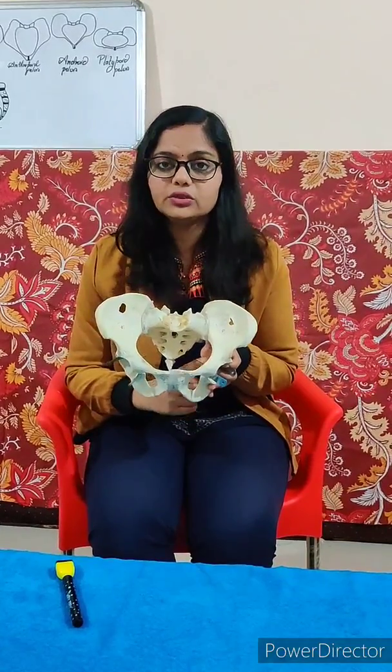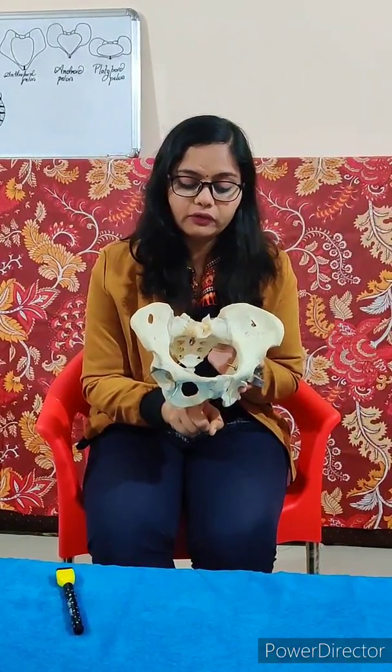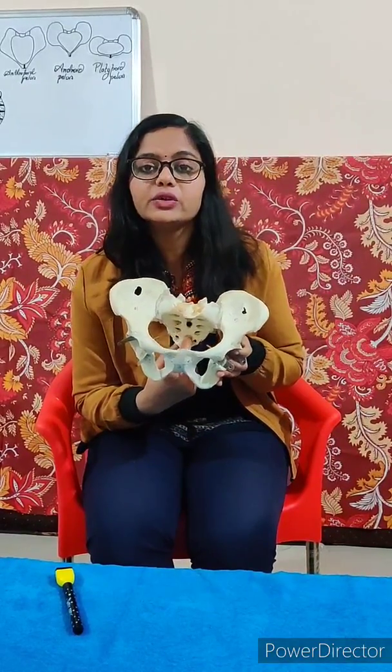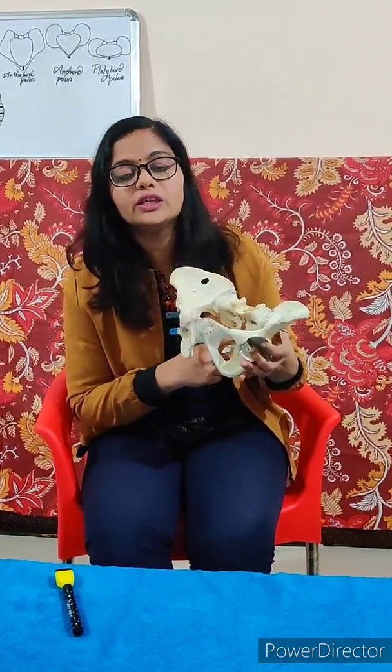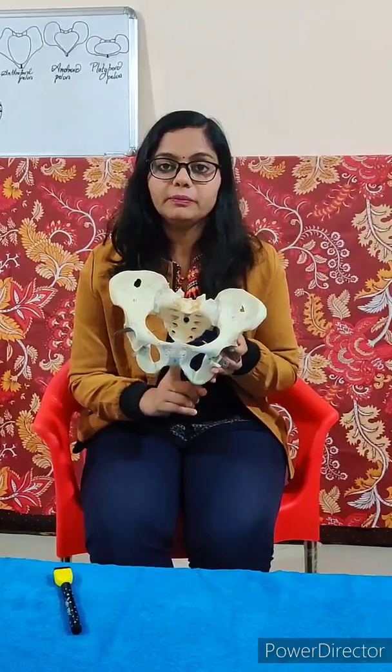A plane is a horizontal area which joins points over any surface. The plane passes from the most prominent part of the inner surface of the pubic symphysis, and posteriorly it extends to the junction of the S2 and S3 sacral vertebrae. So this is called the plane.